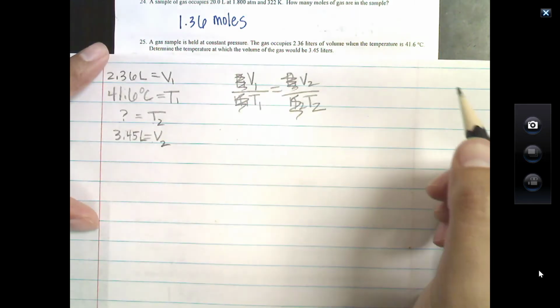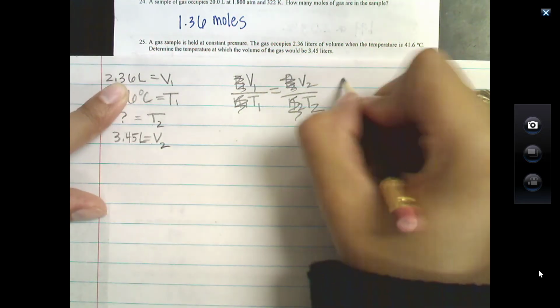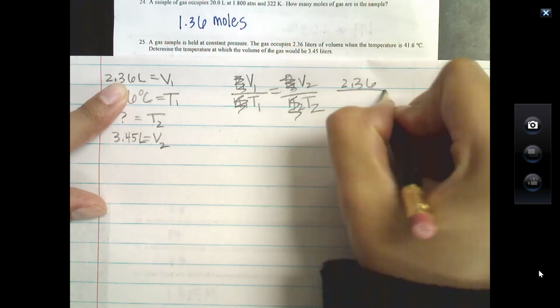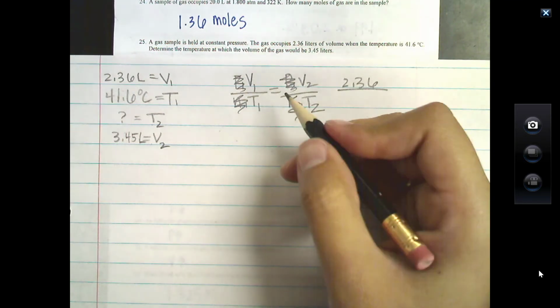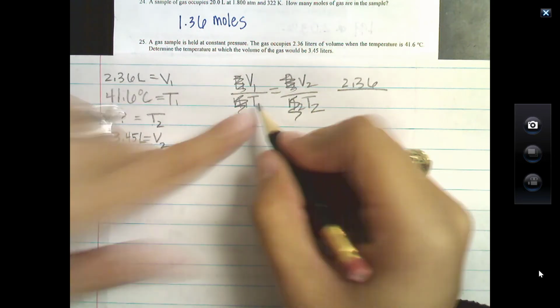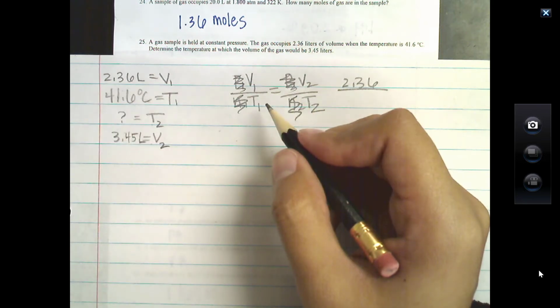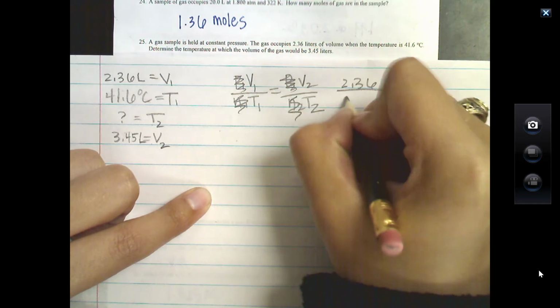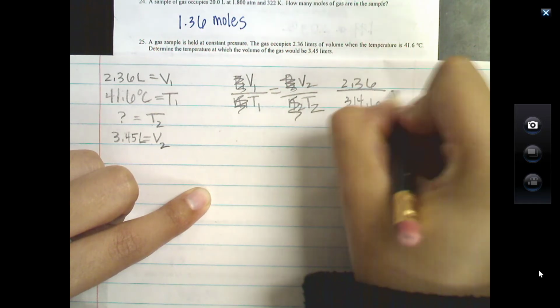So, V1 is 2.36 liters divided by T1, which is 41.6 Celsius, but remember, with gas law equations, temperature must be in Kelvin. So 41.6 plus 273, 314.6 is actually what I plug in.